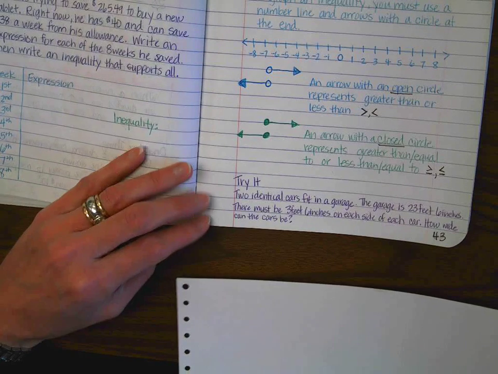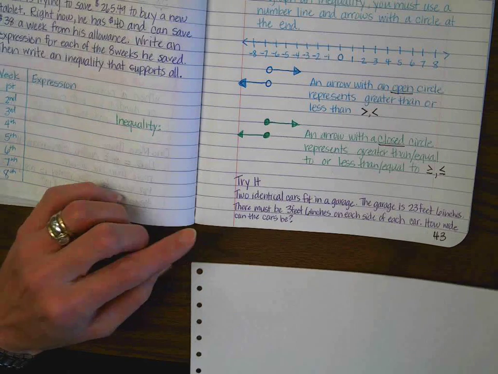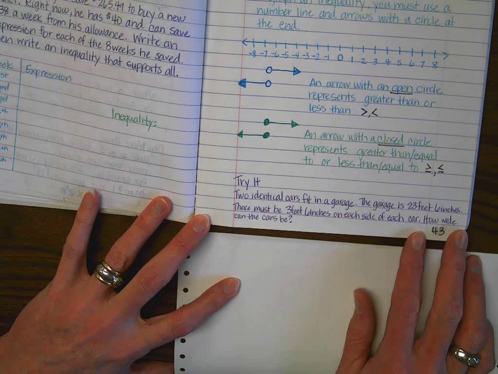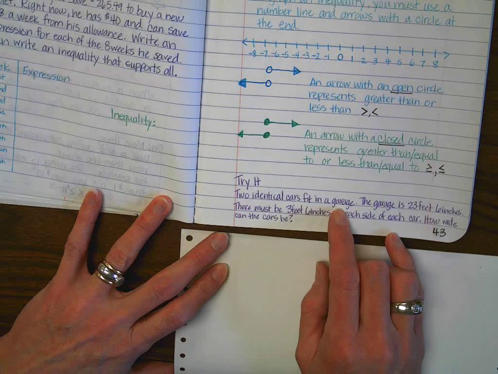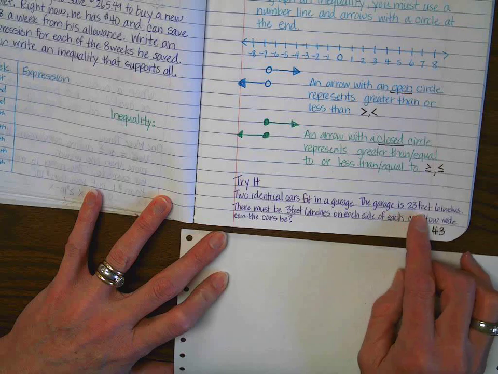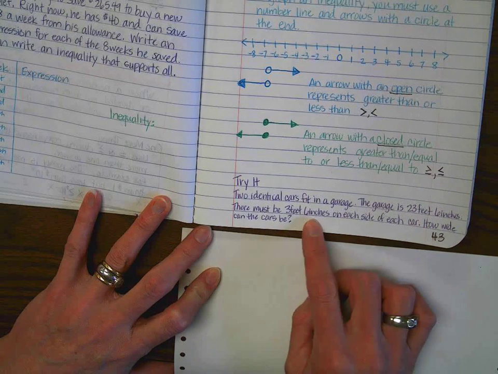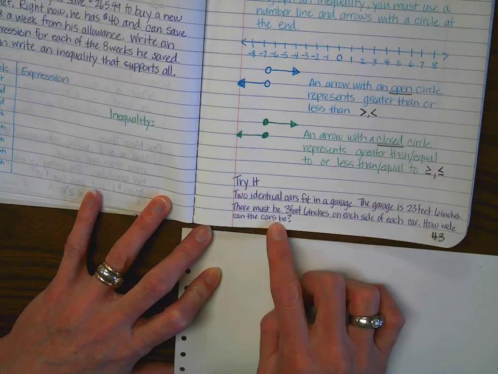So we have a problem that I want you to do. I did not do the answer because I want you to try it without me, but let's talk about it to make sure you get an idea of what you're supposed to be doing. It says 2 identical cars fit in a garage. The garage is 23 feet 6 inches wide. There must be 3 feet 6 inches on each side of each car. How wide can the cars be?